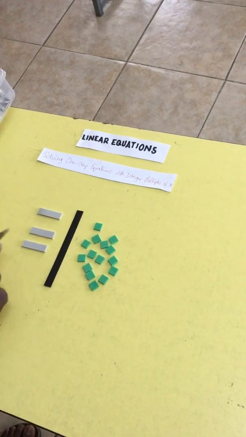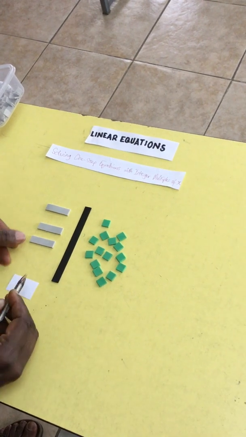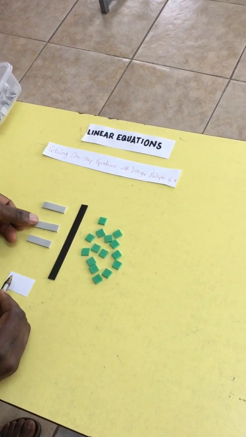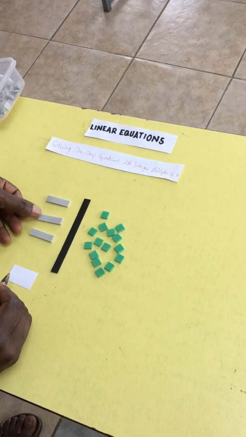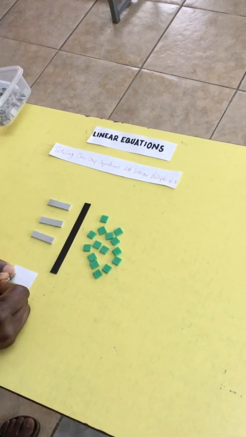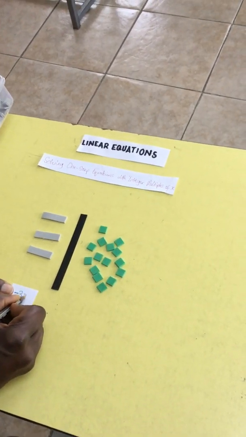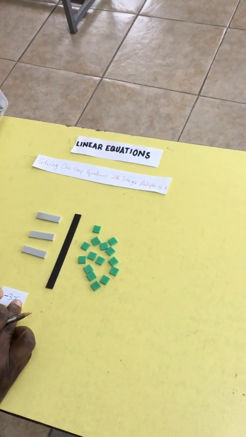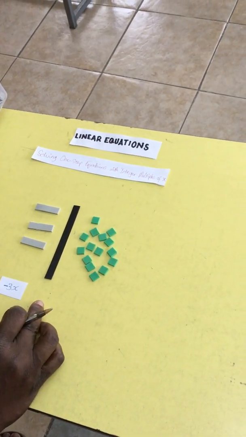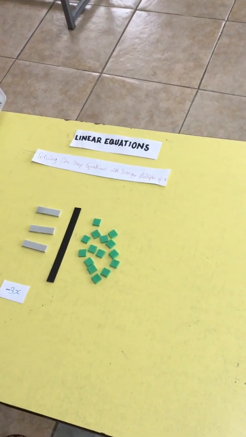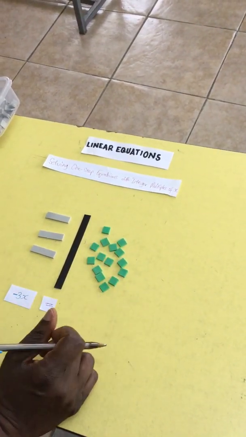So what we have here is 1x, 2x, 3x, 1 negative x, 2 negative x, 3 negative x. So we have minus 3x. That's what we have here. And then that equals, we have 15 here.